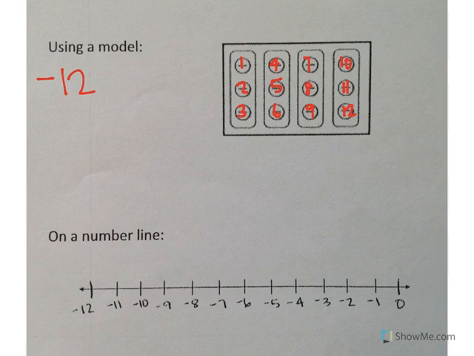I notice that these 12 objects are divided into 4 different groups: 1, 2, 3, 4. So if I was trying to put those 12 negative counters into 4 groups, I could say negative 12 divided by 4, and then I can see how many of those counters are in each group. 1, 2, 3, 1, 2, 3, 1, 2, 3, 1, 2, 3.